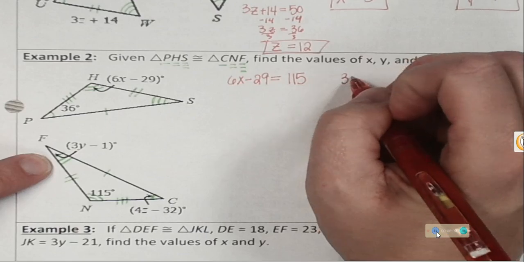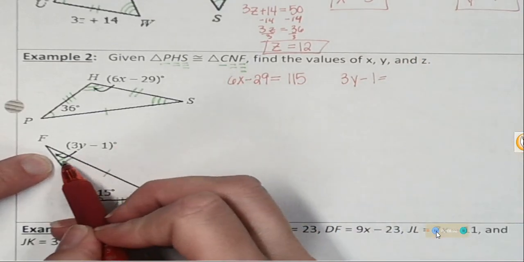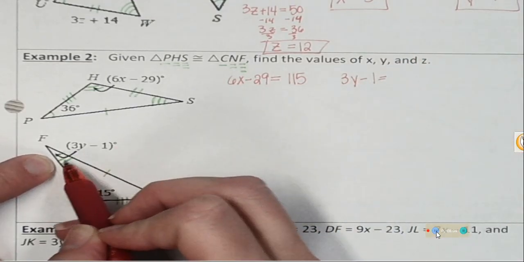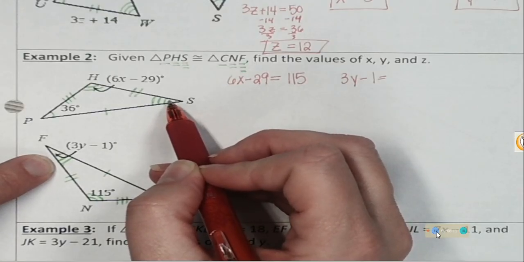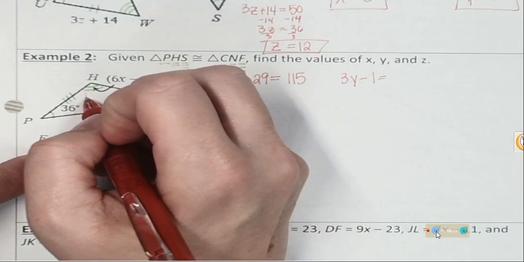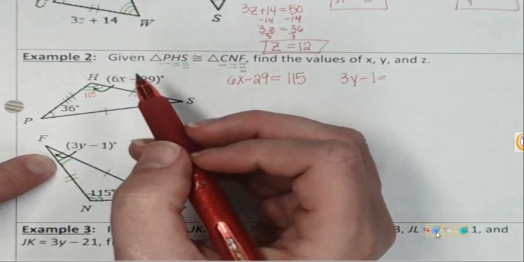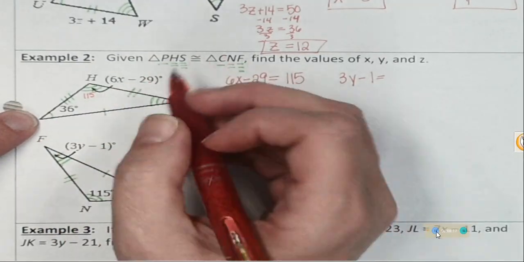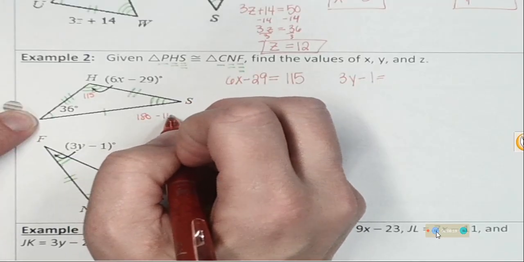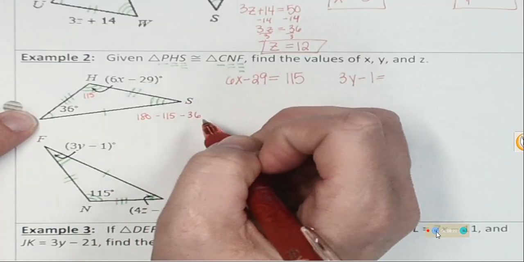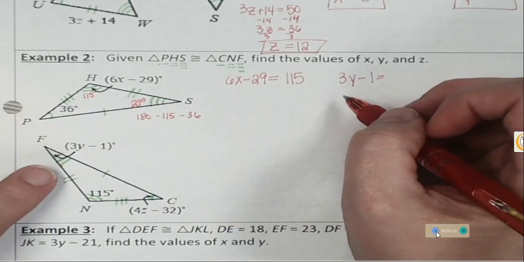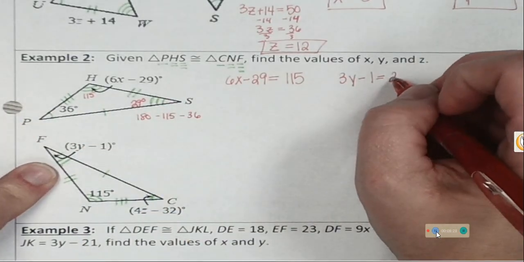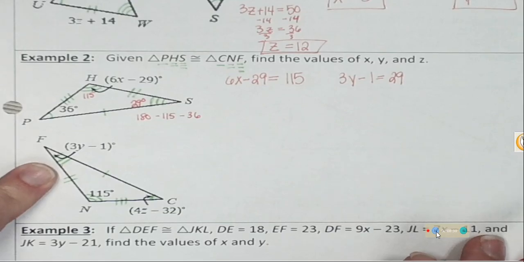So if I need to find y, here's y. Y is F. What is F, with 3 marks, congruent to? S. Well, at first I panic because I don't know what S is. I know this is 115, so I know this is 115. How am I going to find S? 180 minus 115 minus 36, which my calculator told me was 29. So F equals S, which we just determined was 29.